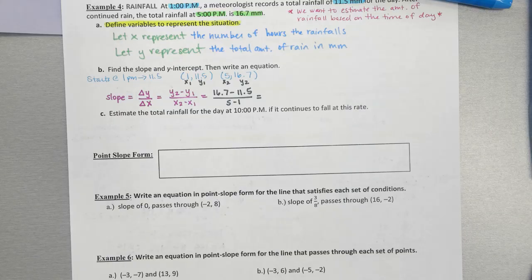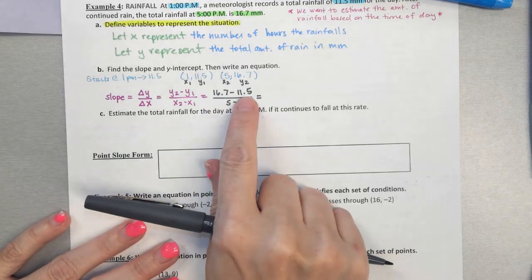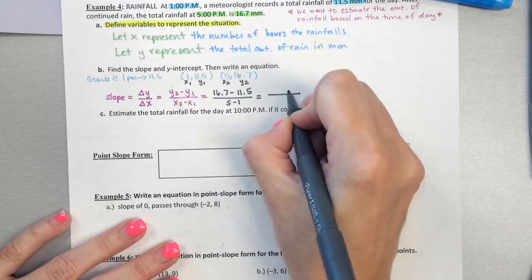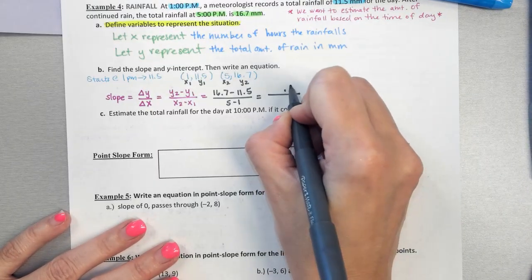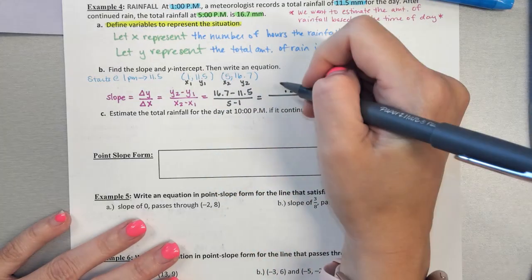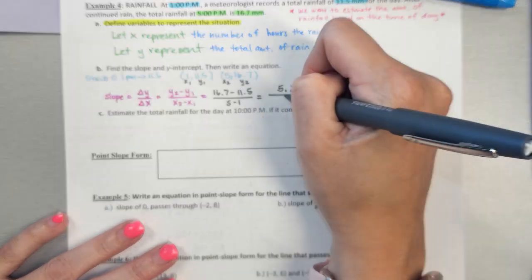Okay, so when you're subtracting decimals, you can just line them up. So what's 7 minus 5? 2, so it's just 0.2. 16 minus 11, 5, divided by 4.